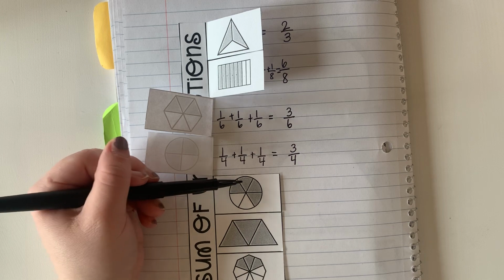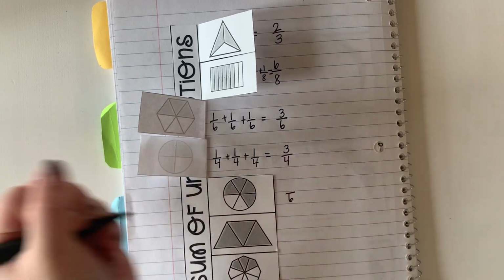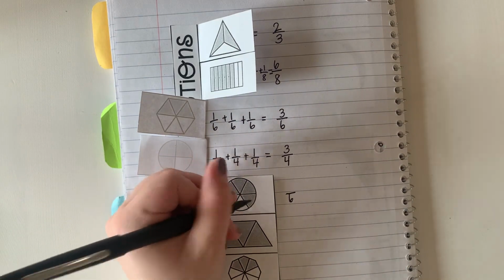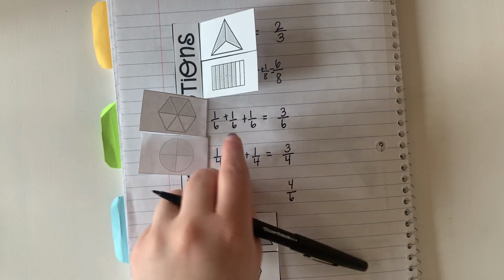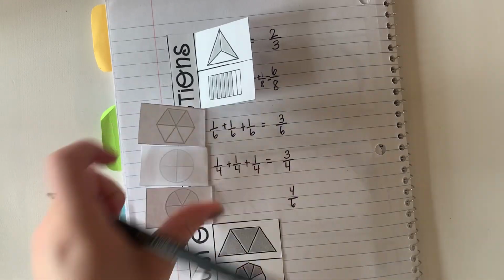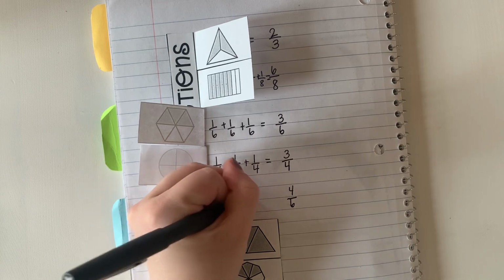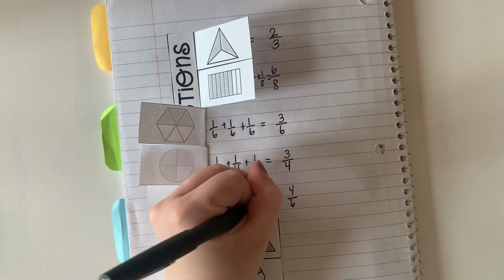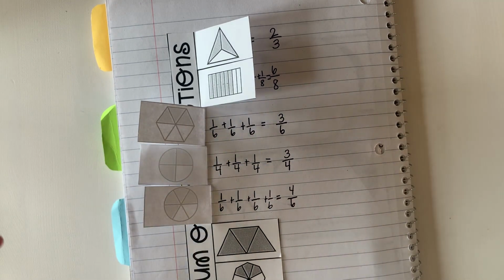And then for this one, 1, 2, 3, 4, 5, 6. So our denominator is 6, and there are 4/6 colored in, which means our sentence is going to be 1/6 plus 1/6 plus 1/6 plus 1/6 equals 4/6.